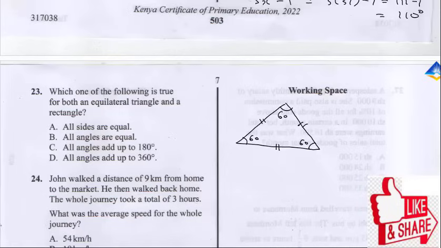Okay, so it talked about a rectangle also, so let's draw a rectangle. So you know this is a right angle, which is 90, this is a right angle, this is 90, and this is a 90. And you know this side is equal to this side, but this side is not equal to this side. Okay, so having established that, it says all sides are equal. Which of the following is true for both? Now, it says all the sides are equal here, but all the sides are not equal here. This side is longer than this side, so this is wrong.